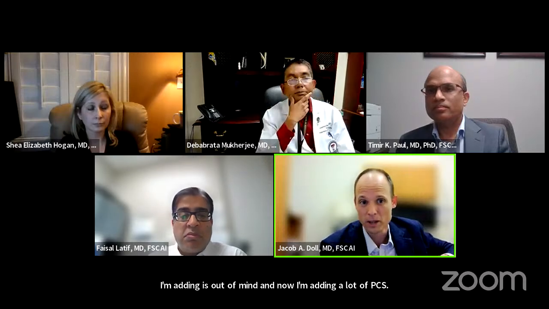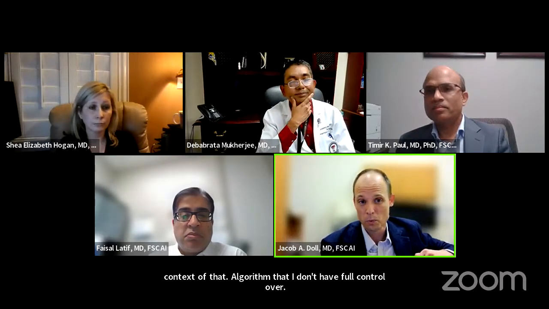And now I'm adding a lot of PCSK9 inhibitors, although as I mentioned before, that's within the context of an algorithm that I don't have full control over. I think in order to get this more broadly used, you've got to get to primary care physicians because we still see a relatively small slice of the at-risk population. And your guess is as good as mine on what the best interventions are.